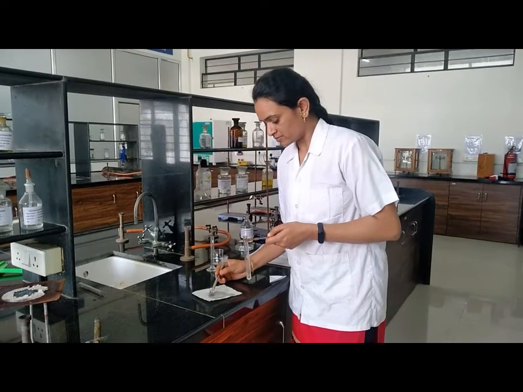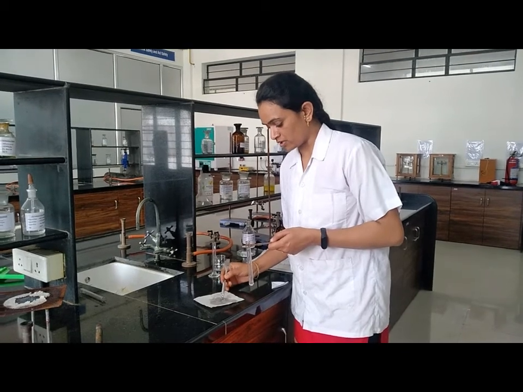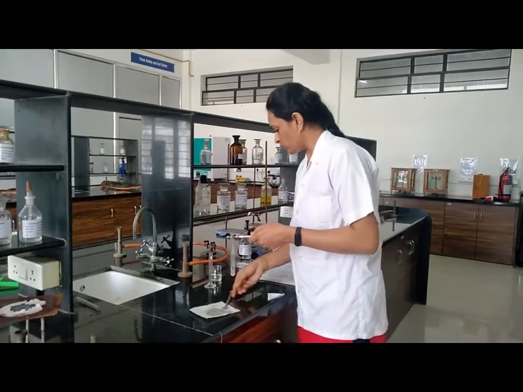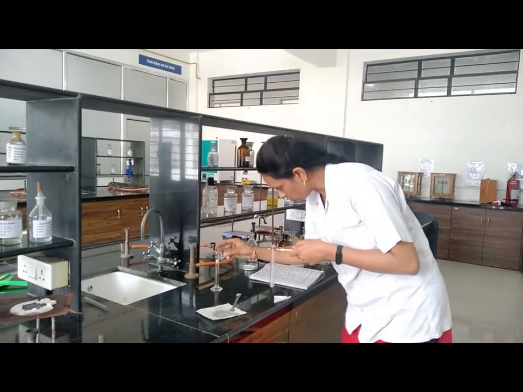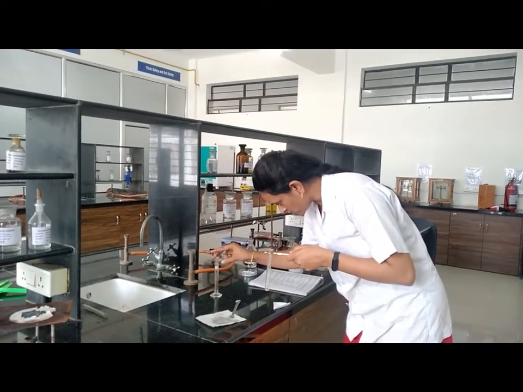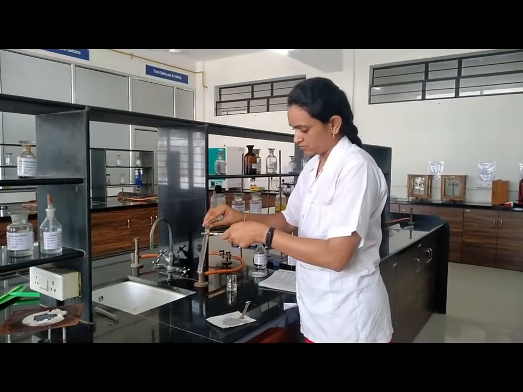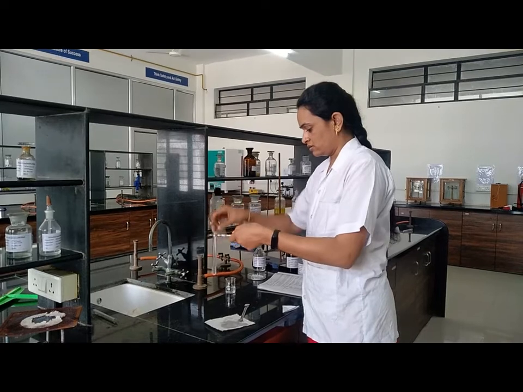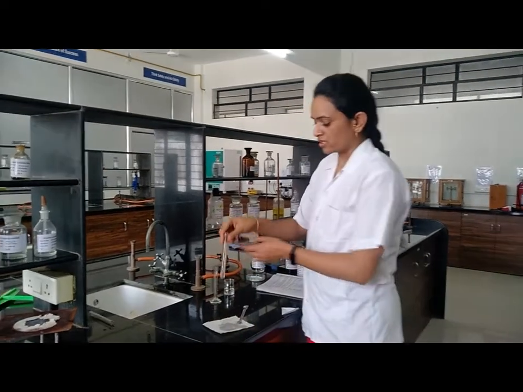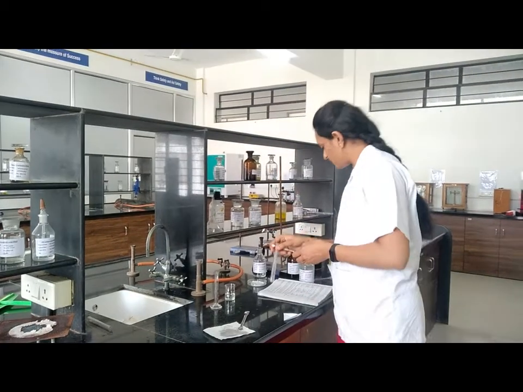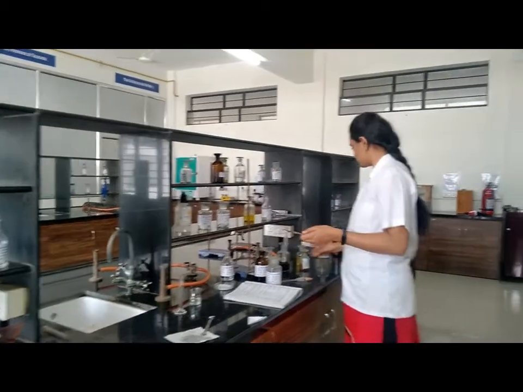Now take this crystalline powder into the test tube and dissolve it in 2 ml of water. We have to take 2 ml of water for dissolving purpose. Now this white crystalline powder is dissolved in 2 ml water. Now add ferric chloride solution.